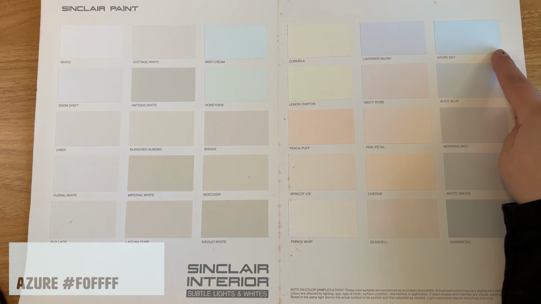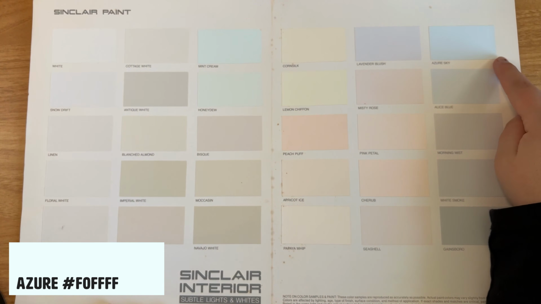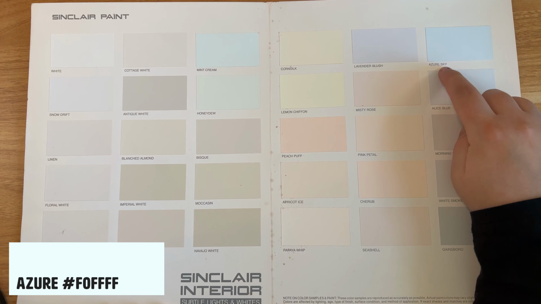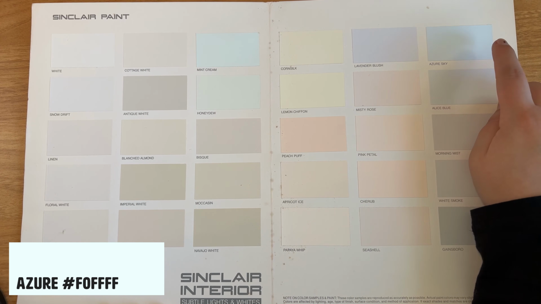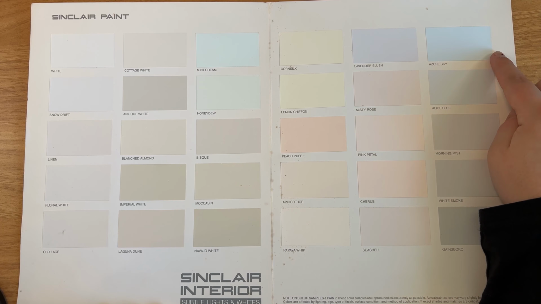Azure Sky, I think this is another case like Snowdrift where it got added but the name got shortened, because in that update there is just Azure, not Azure Sky. So I think that the sky just kind of got dropped here.